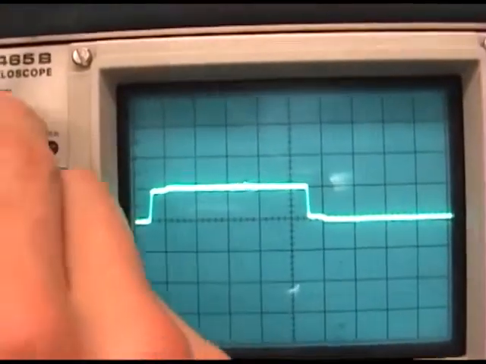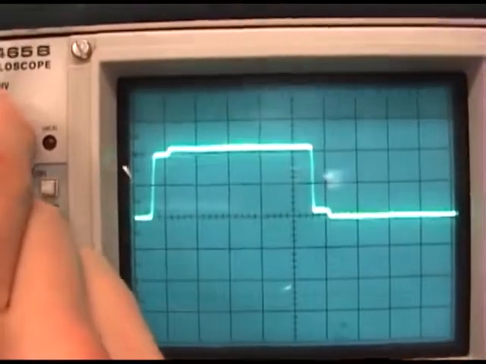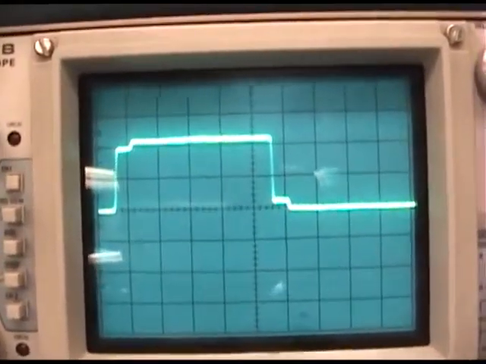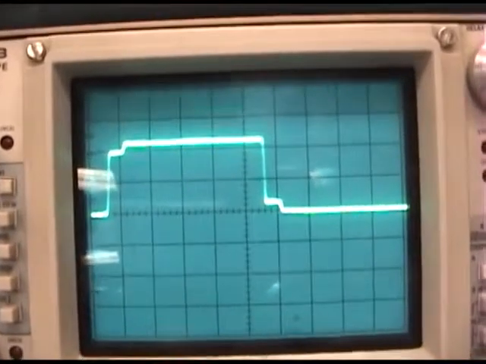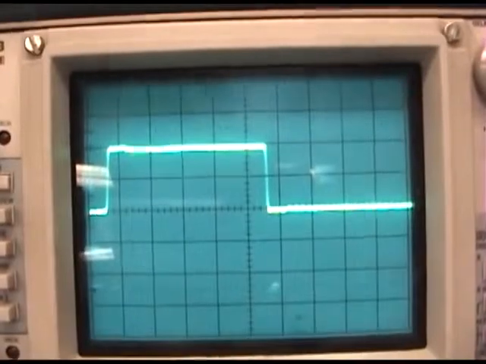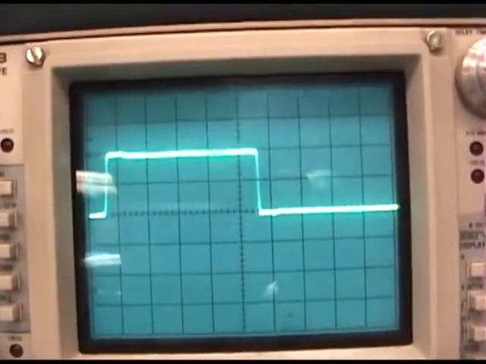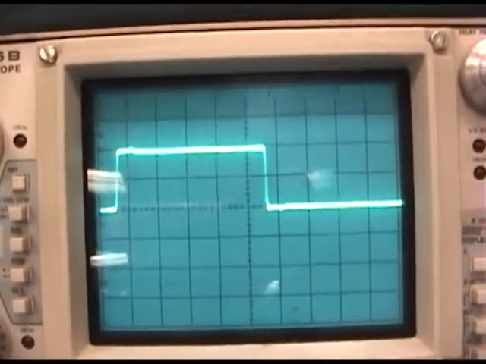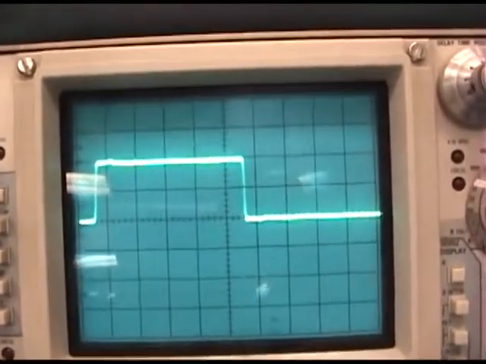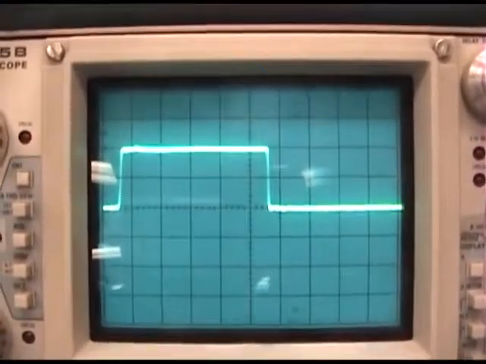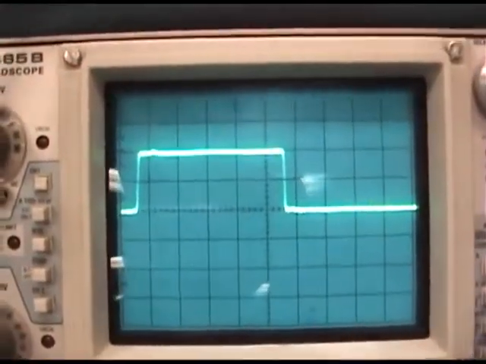Right now I'm going to set my volts per division to half a volt, and I'm going to try and match this to a perfect square wave. At this point the potentiometer should be at about 50 ohms, and this is how you can tell what the impedance is of the scope or of the cable.